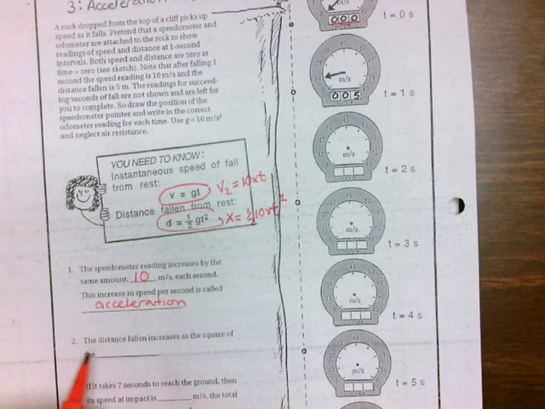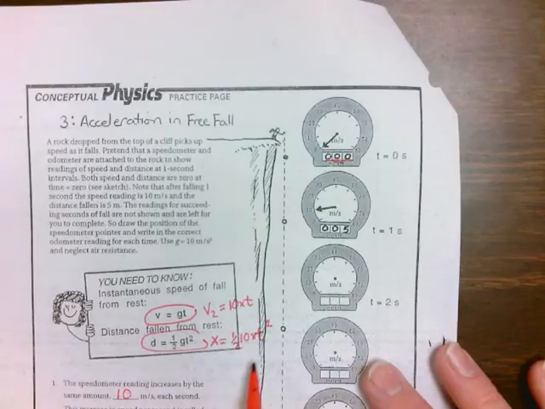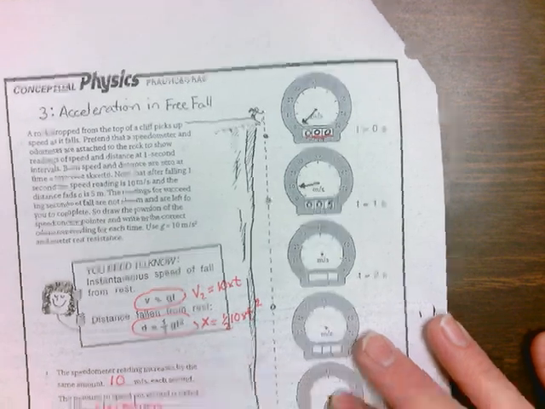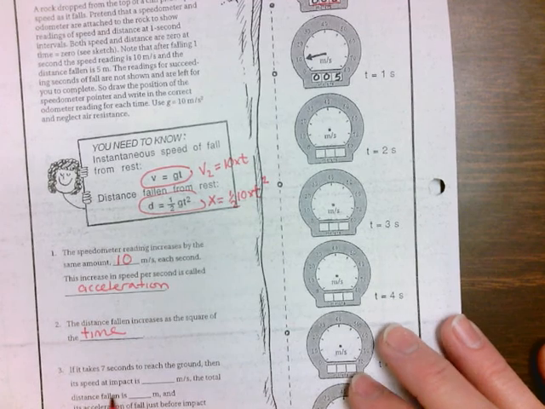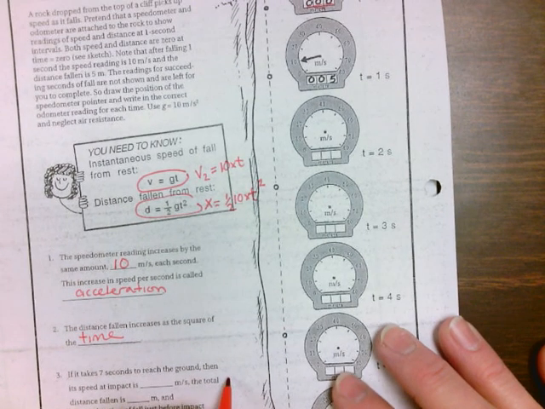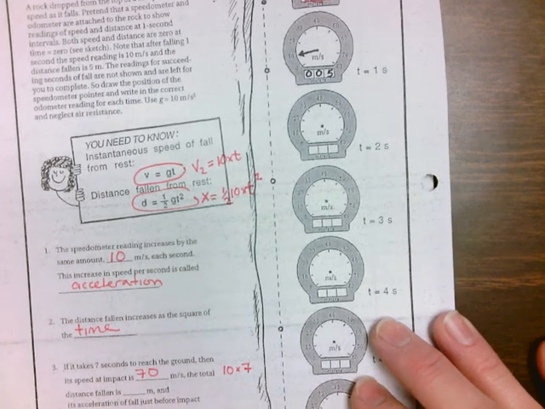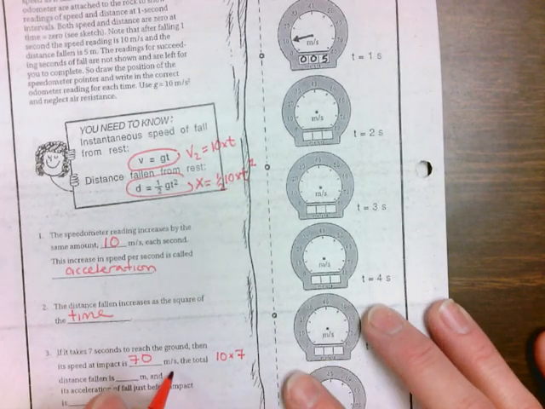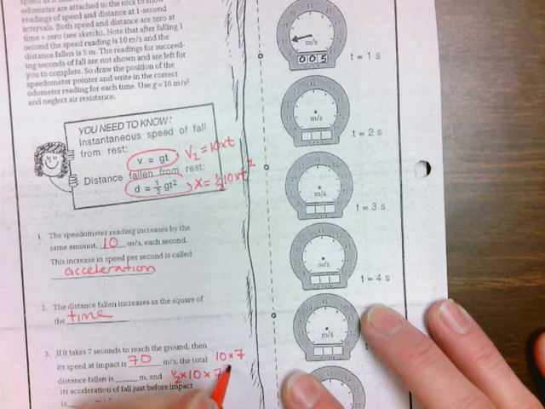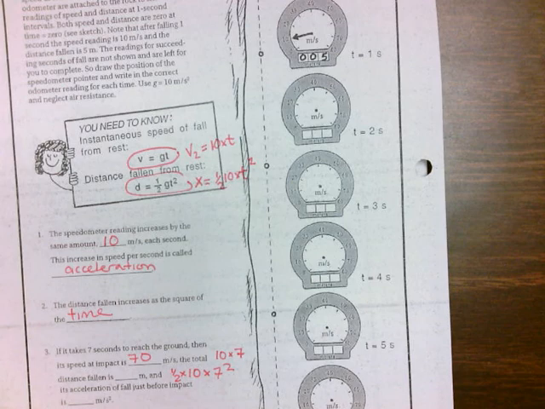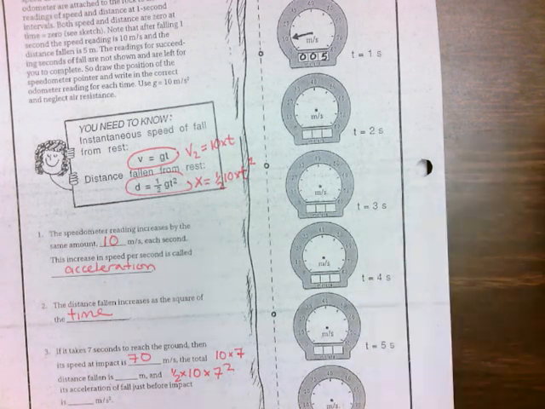That's what it means. So the distance fallen increases as the square of what? What item is squared in these equations? Time. If you take 7 seconds to reach the ground, then the speed at impact is 10 times 7 seconds, 70 meters per second. The distance fallen is half times 10 times 7 squared. So 5 times 49 is 245.